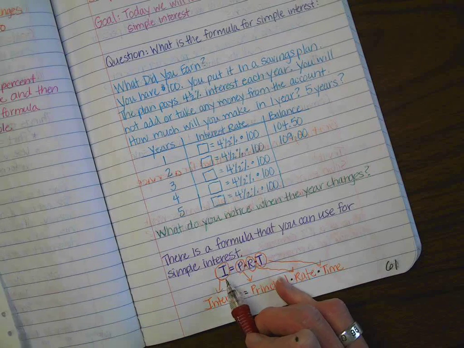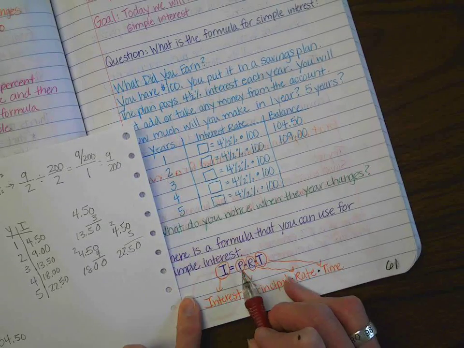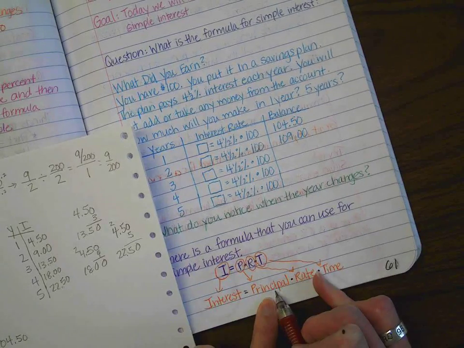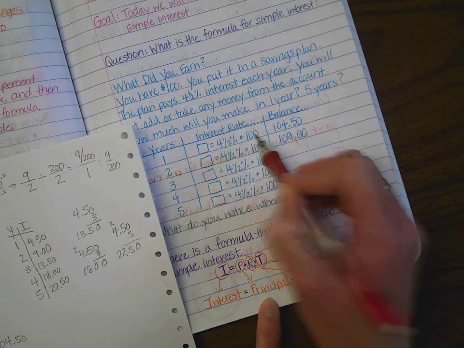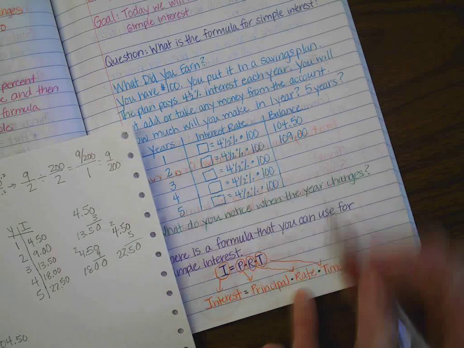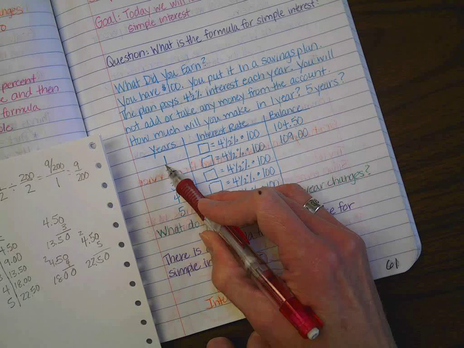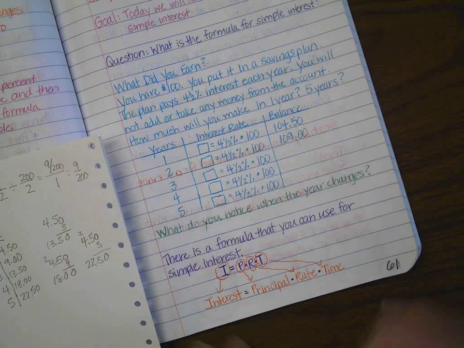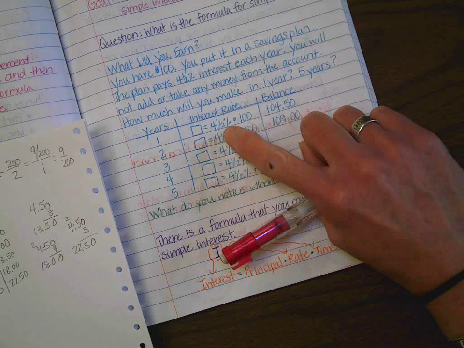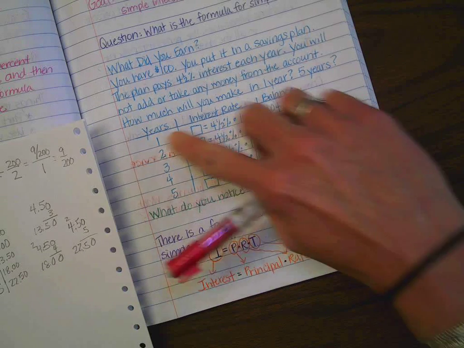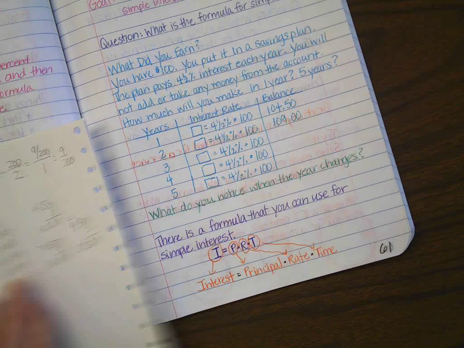The formula is the interest that you will earn is determined by taking the principal. Principal is the amount of money that you had at the beginning. So we had $100 at the beginning. So the principal is $100. The rate was 4.5%, and the time is the number of years that you left it in there. So interest is earned by taking the money you started with times the percentage rate that they gave you times the number of years you have it in, and that will give you the interest earned.